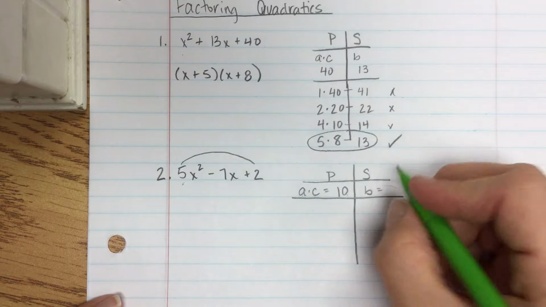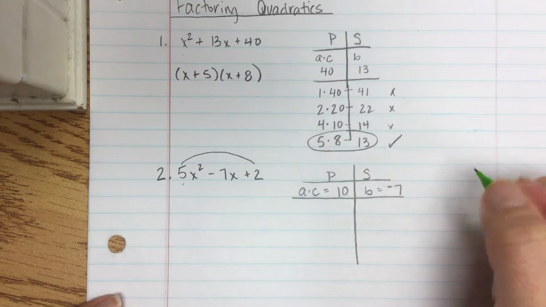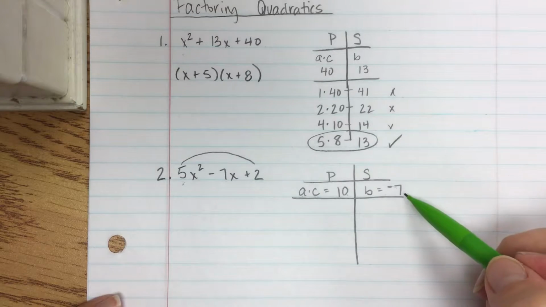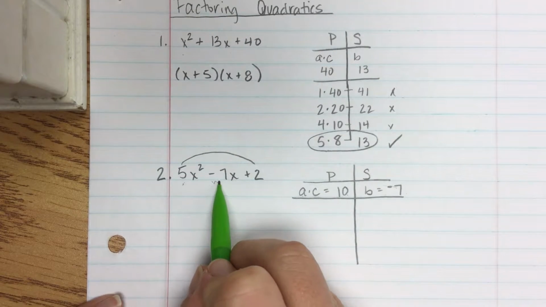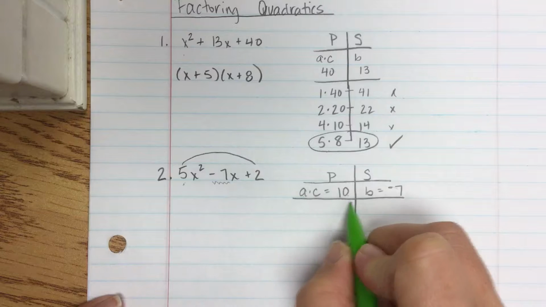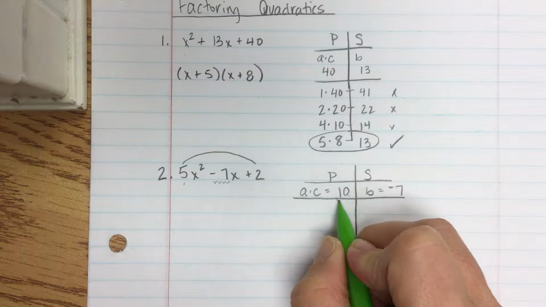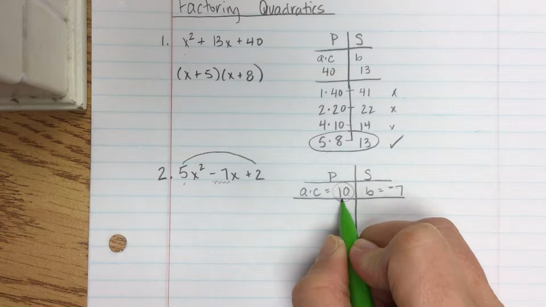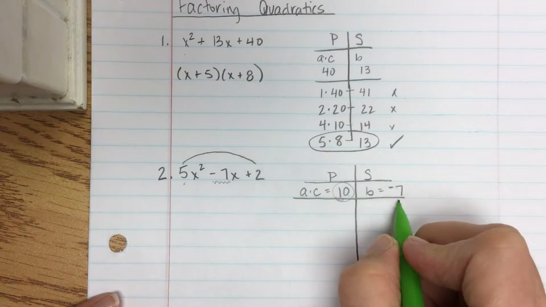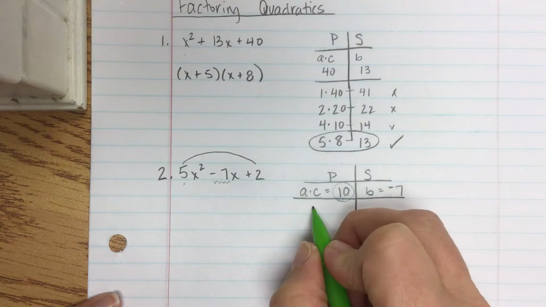My sum is still my b term. I don't need to add, subtract, or multiply to get any value for my b term. It's just always going to be the middle value. So I'm going to find my factors for 10. If you remember, we talked about how I need a positive 10 as the multiplier, but my sum is going to be negative, so I need two negative numbers.